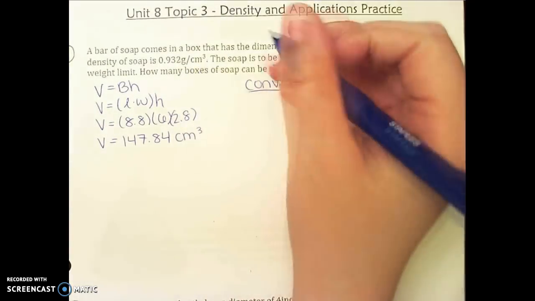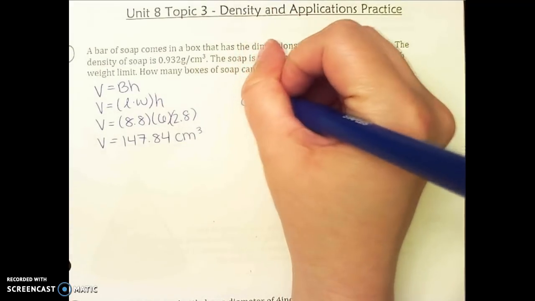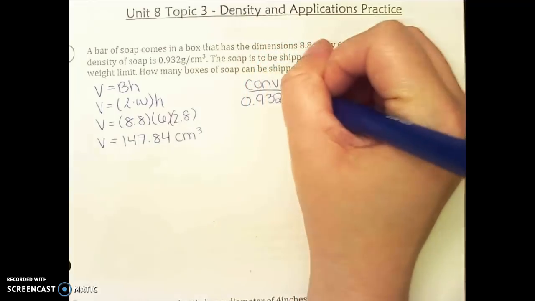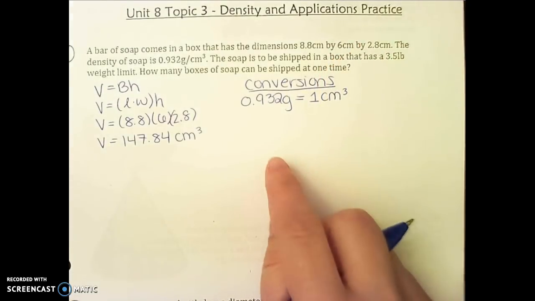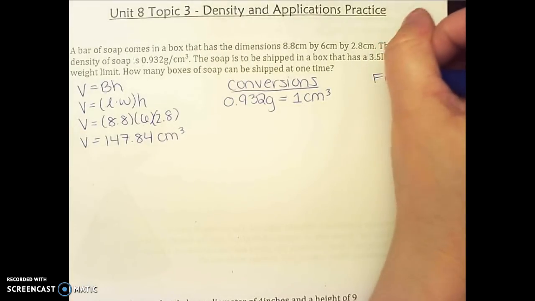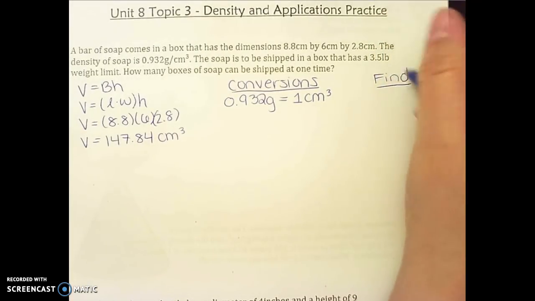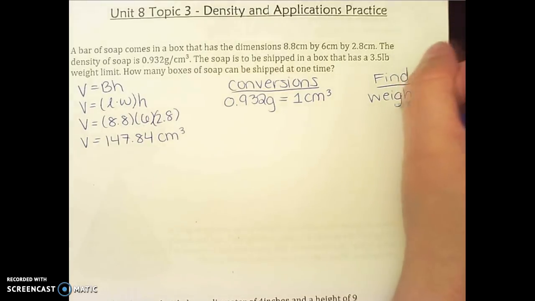So I'm going to write this as my equivalent statement. So 0.932 grams equals 1 centimeters cubed. Okay. And then I'm also going to state what I want to find. So I want to find my weight. And I know that I want my weight in pounds because it gives me the weight limit of the shipping box in pounds. So my weight is going to be pounds.